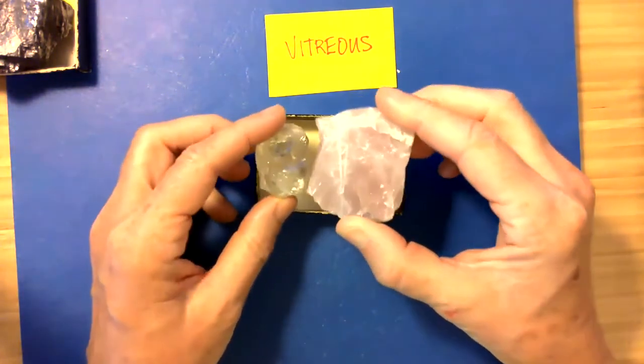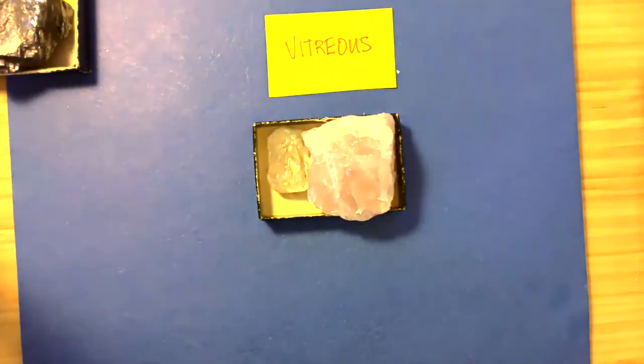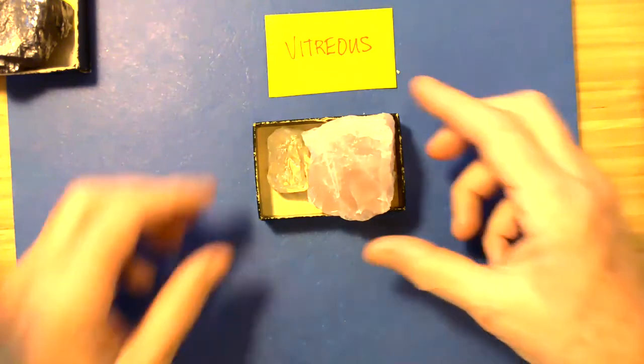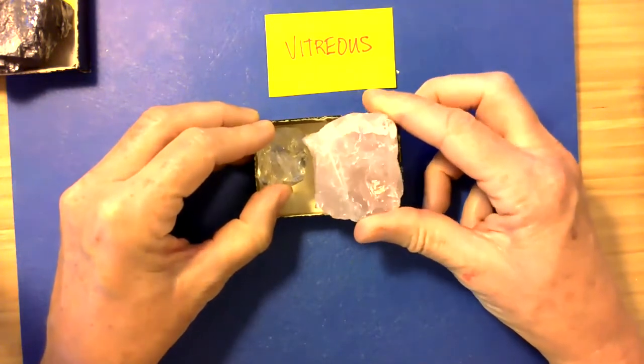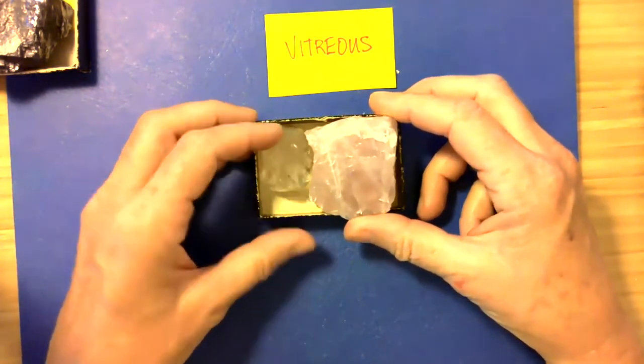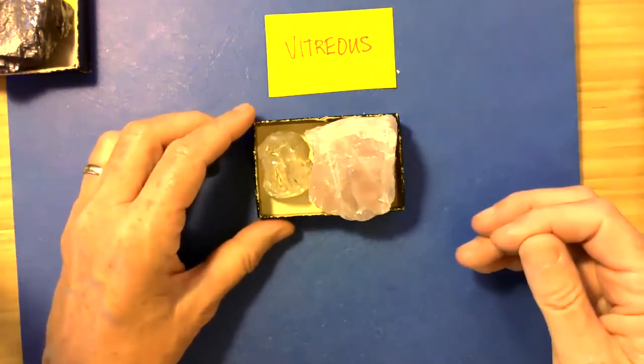So very bright. Now, this is the most intense reflectivity of samples that are typically offered in a geology or mineralogy course. There's one that's even more reflective, and that's called adamantine.